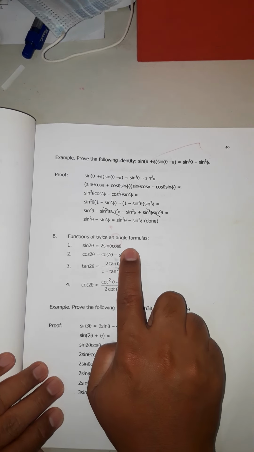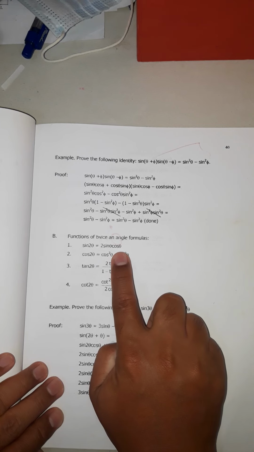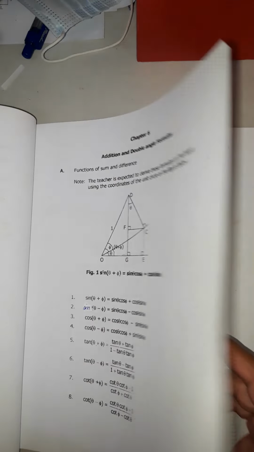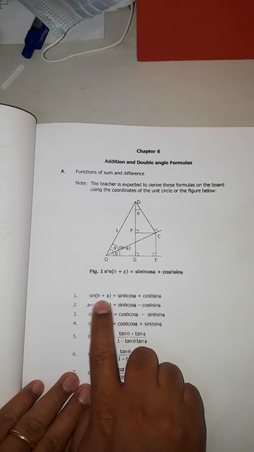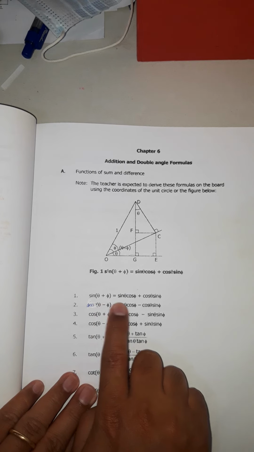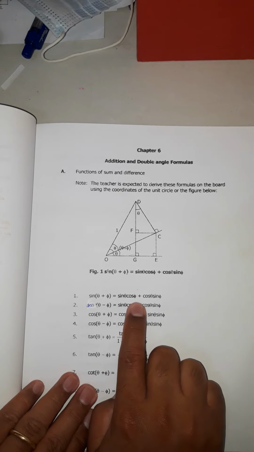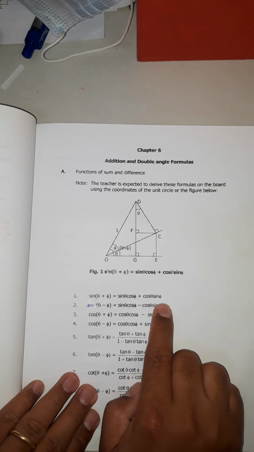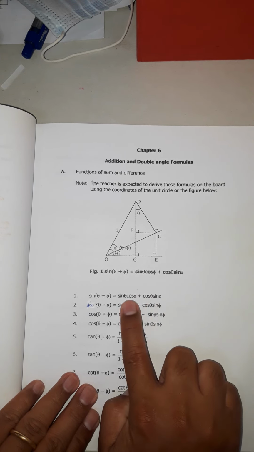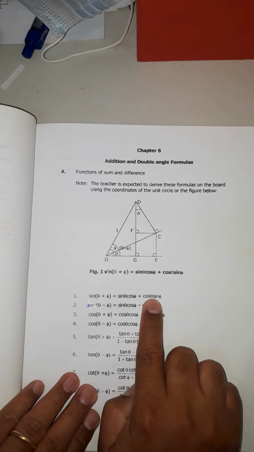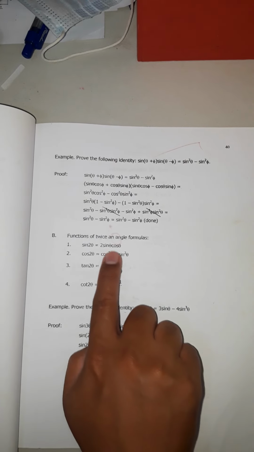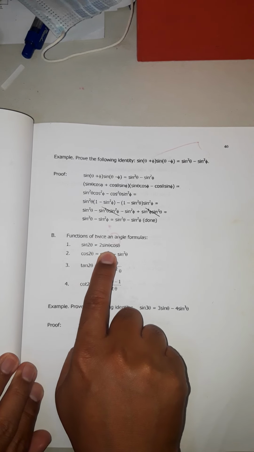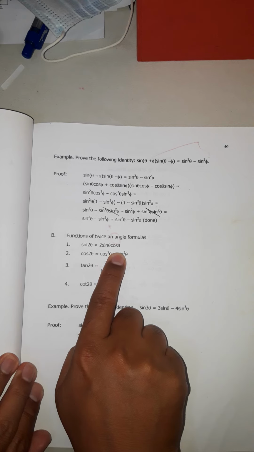Functions of twice an angle, the double angle. Okay? To do that, unsa naman ni? Okay, unsa na siya? Kaning phi, gilisdan ra ng the same angle, theta. So, ngayon mao na siya sin theta cosine theta plus cosine theta sin theta. Meaning to say, pareha ning duwa. So, kung mapareha ning duwa, that would be equivalent to 2 sin theta cosine theta. That's why the answer is sin 2 theta is equal to 2 sin theta cosine theta.